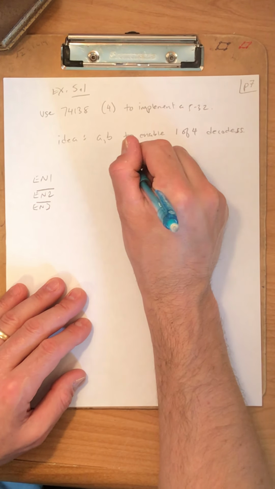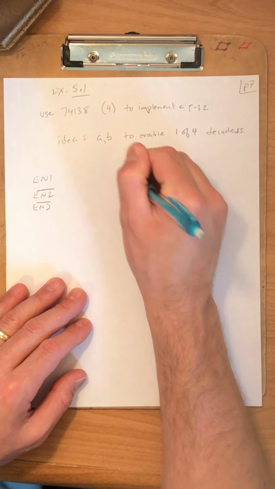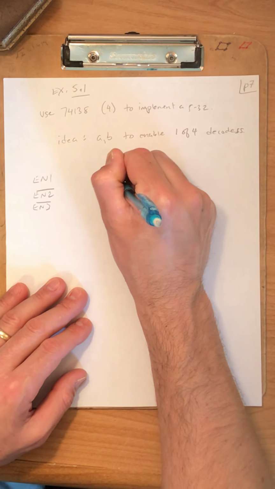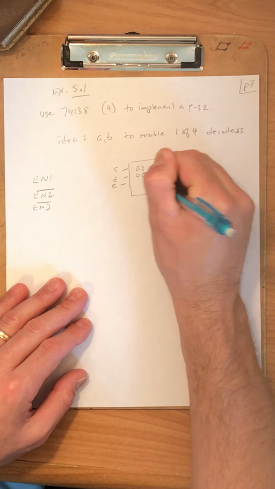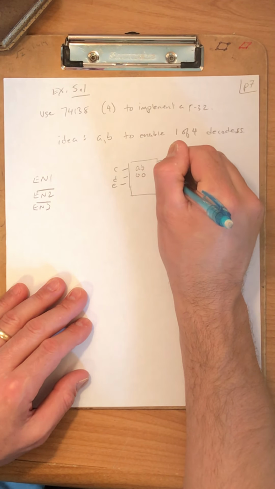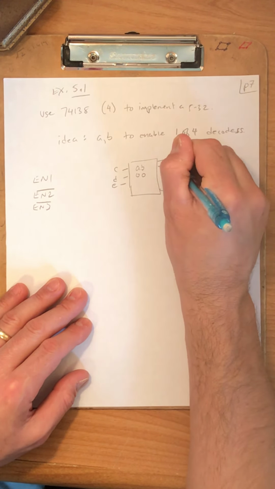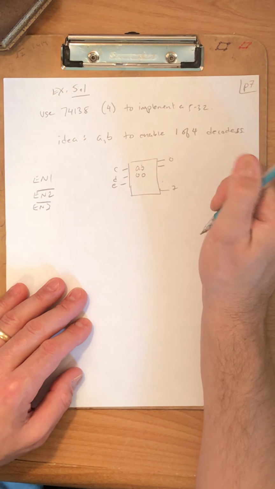And so the idea is we want this kind of situation. A and B 0, 0 to enable this one. So this is 0 through 7.